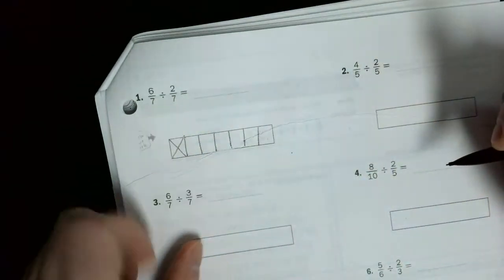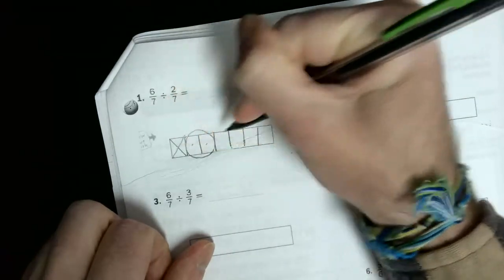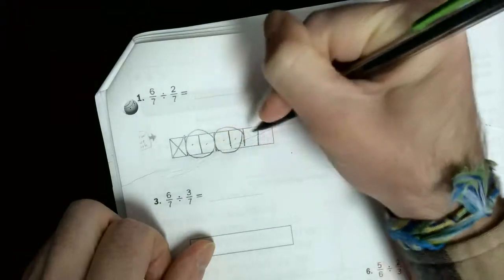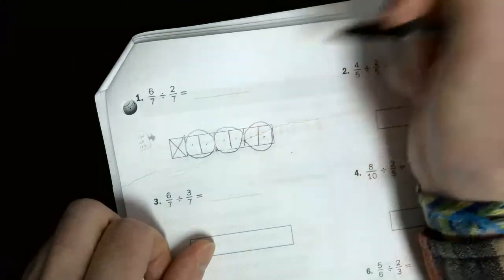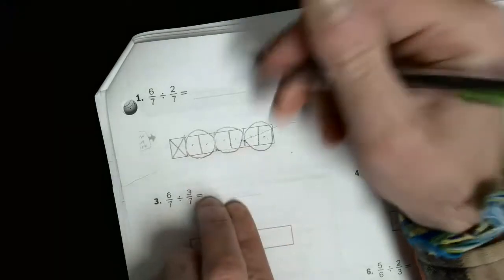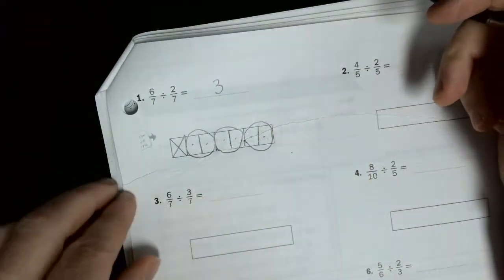And I'm going to circle groups of 2. 1, 2, give it a circle. 1, 2, give it a little circle. Whoa. 1, 2, circling it up. So that means that 6 sevenths divided by 2 sevenths would be 3, because we can fit 3 groups of 2 sevenths in 6 sevenths.